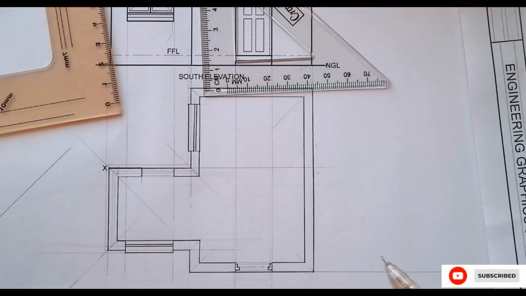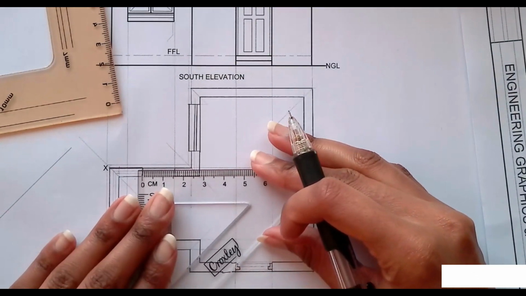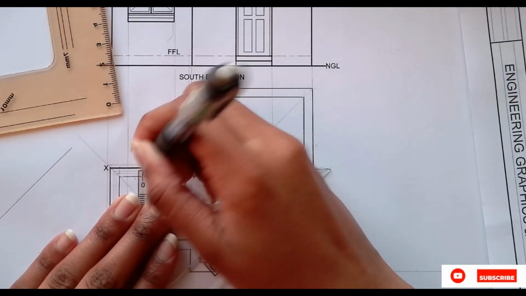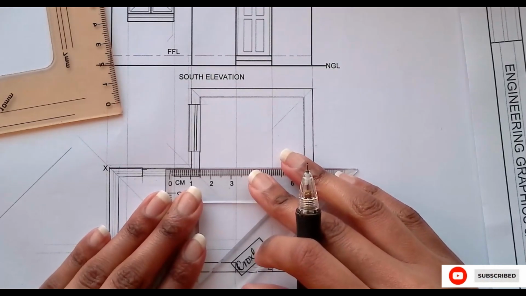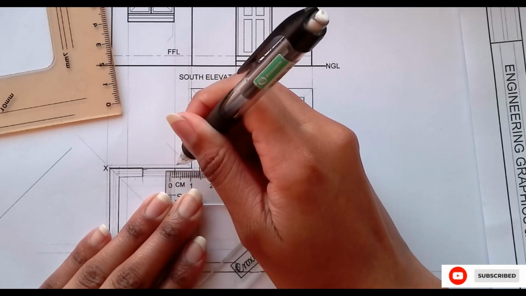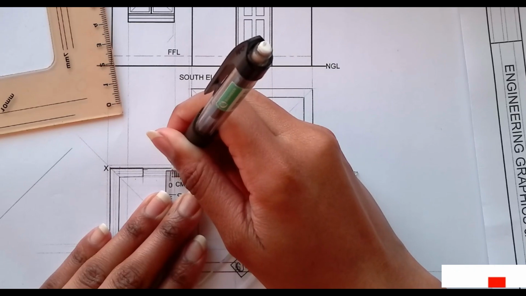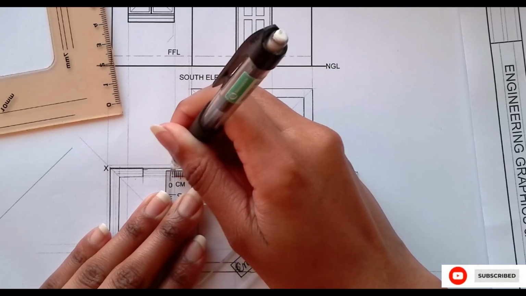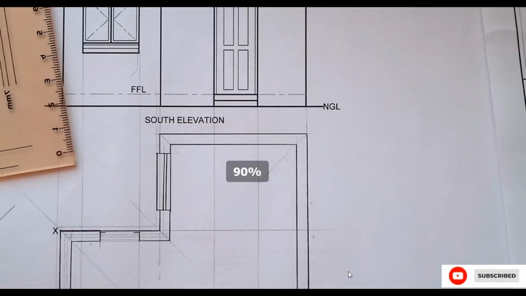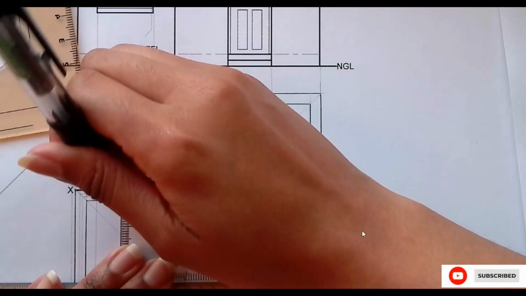Once you've marked your 3 millimeters, 2 millimeters, the bottom there. Once you have that 2, then you go up to the middle of the wall.